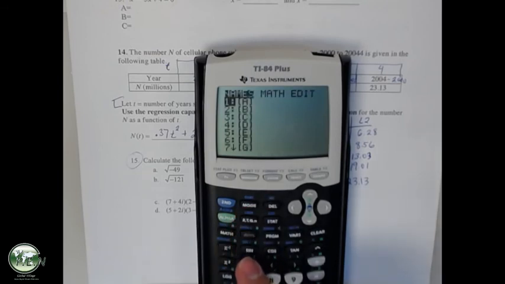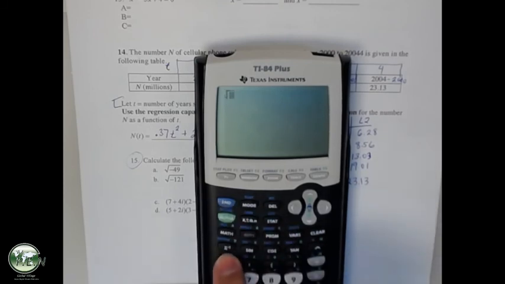Oops, I hit the wrong one. Second x squared, so you get the square root. And then I want to put in negative 49. Now remember, this is the negative key, that little one, not the subtract key. If you use the subtract key, you'll get a syntax error, which means it doesn't know what you're talking about. We'll put 49. Does anyone have an idea what this might be?